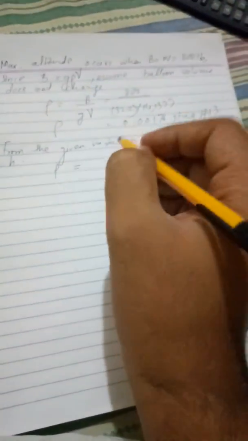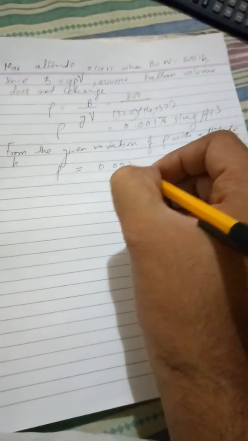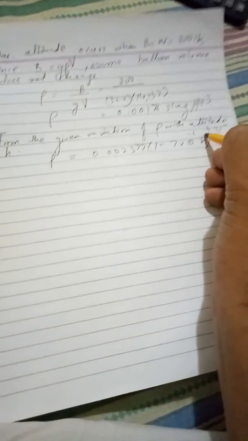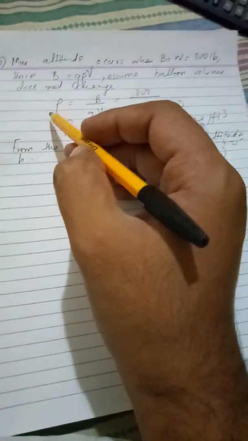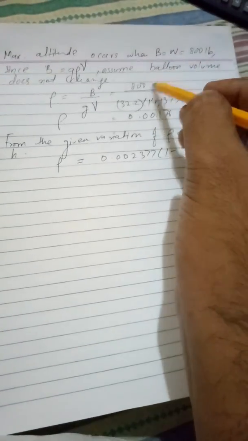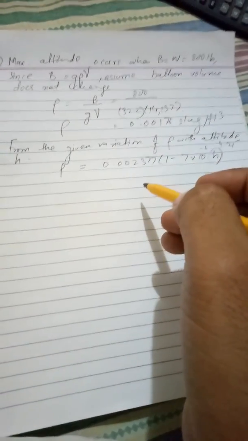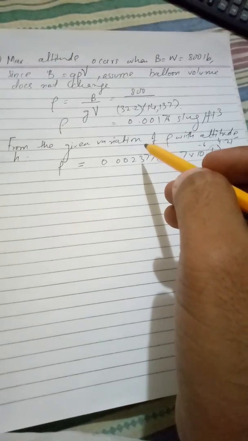We're going to calculate the height from the given equation: rho equals 0.02377 times (1 minus 7 times 10 raised to the power minus 6 times height) to the power 4.21. From this we're going to calculate the height. We have taken the rho from the simple buoyancy force equation, taking 800 as the example, which is also the maximum altitude, but for the given condition we're going to use this one.